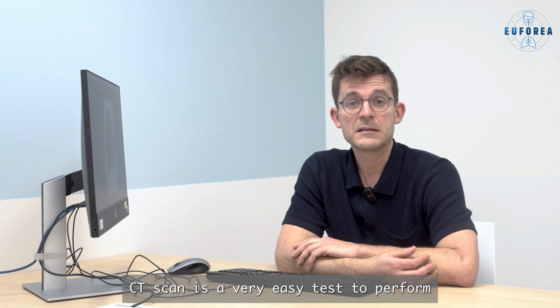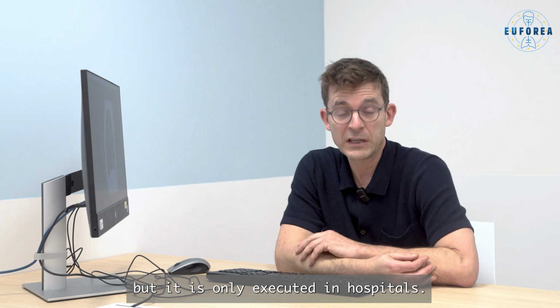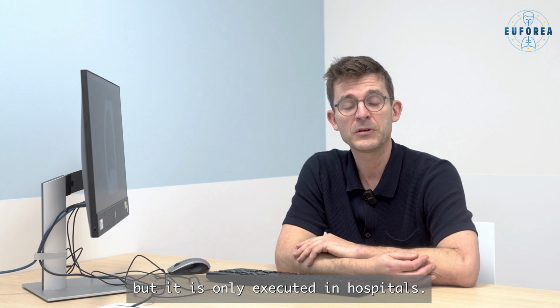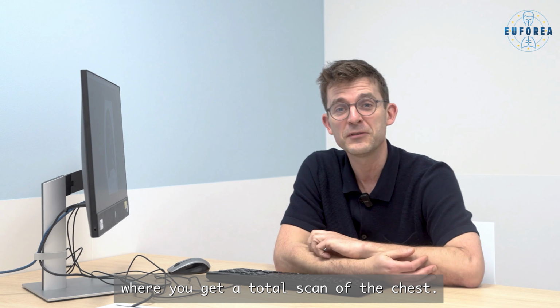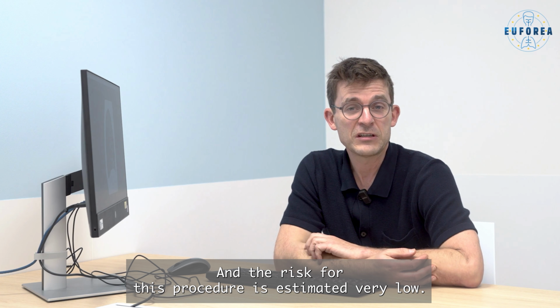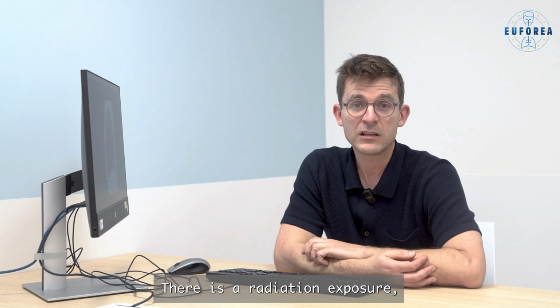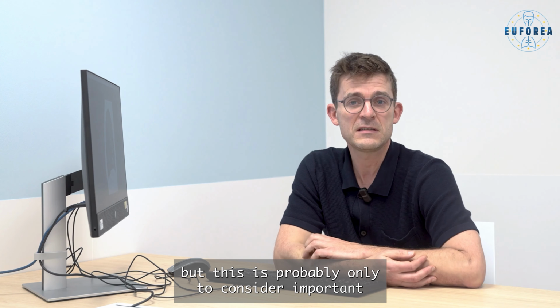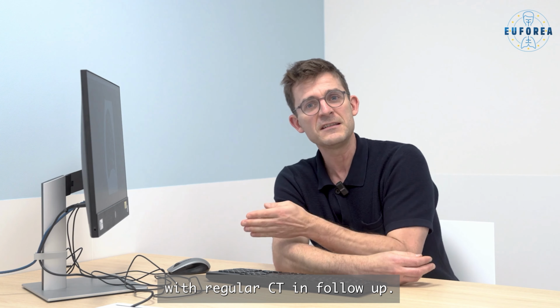CT scan is a very easy test to perform, but it's only executed in hospitals. The examination usually takes 5 minutes, where you get a total scan of the chest. And the risk for this procedure is estimated to be very low. There is irradiation exposure, but this is probably only important to consider with regular CTs in follow-up.